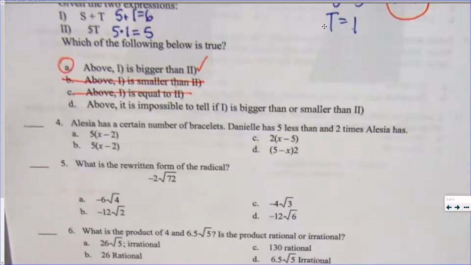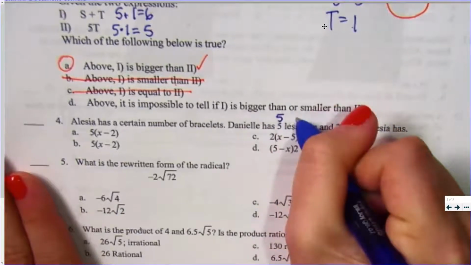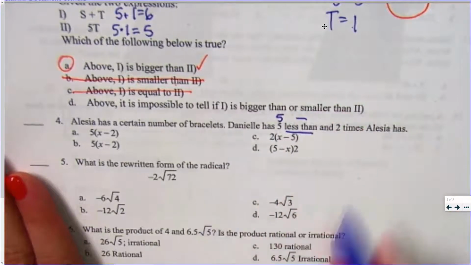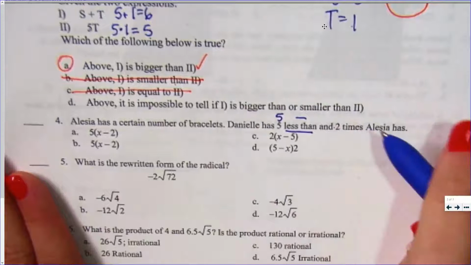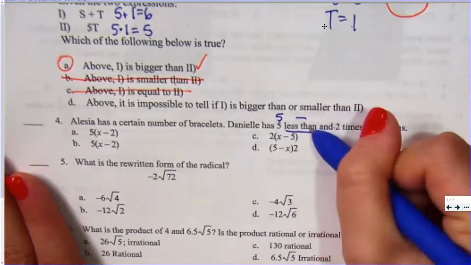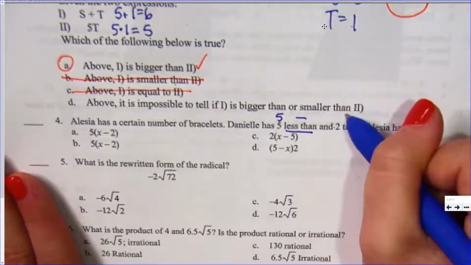All right, number 4, Alicia has a certain number of bracelets. Danielle has 5 less than 2 times as Alicia, okay? So 5 less than, 5 minus, less than deals with minus, 2 times.